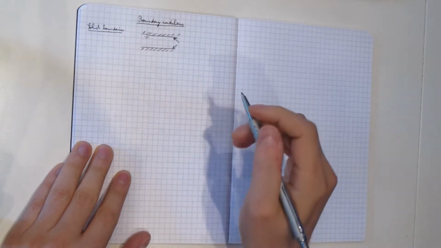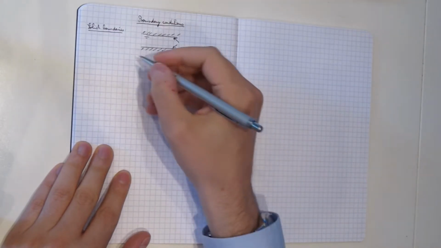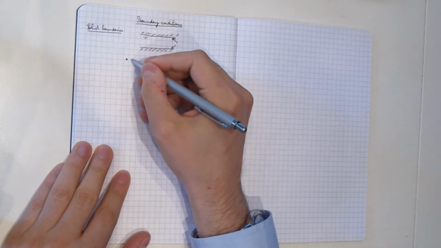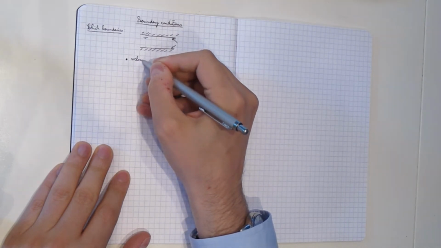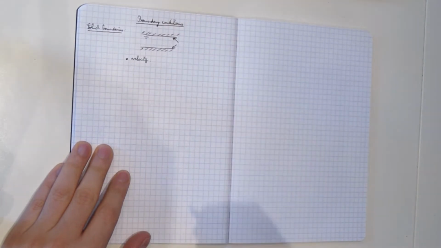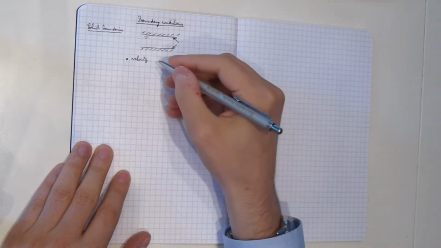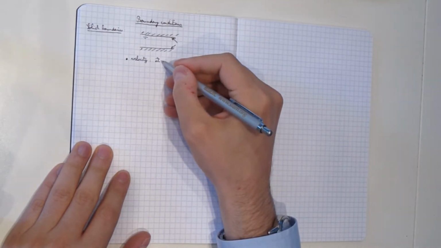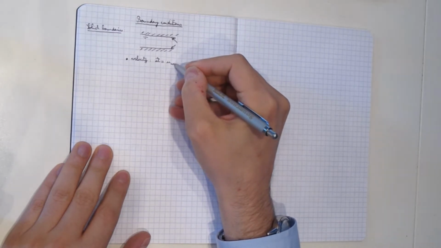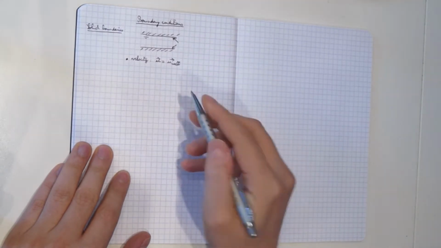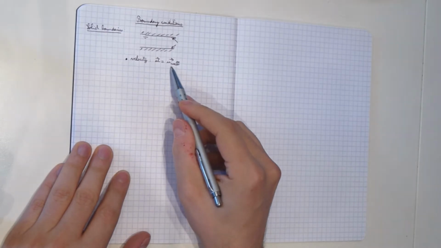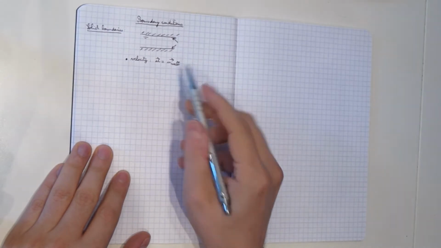So at these boundaries we need to impose effectively one condition, and this condition is a condition on the velocity. And it is that the velocity of the fluid at the wall has to be equal to the velocity of the wall. And this is a vectorial condition. So U in the fluid has to be equal to the velocity of the wall.